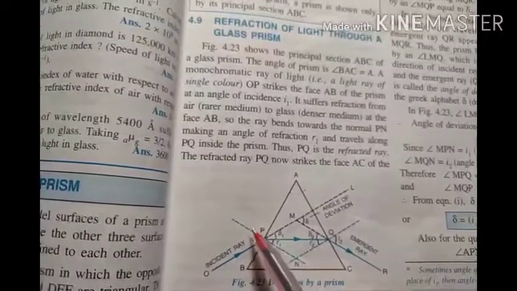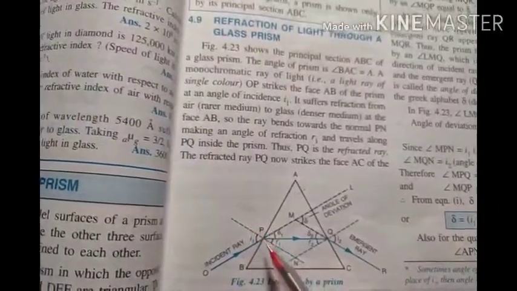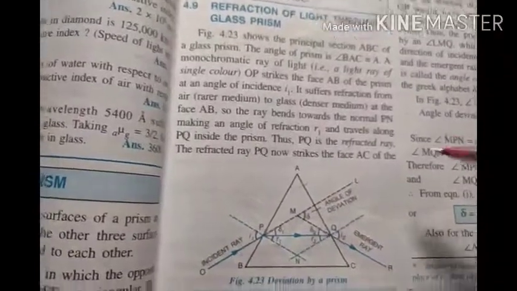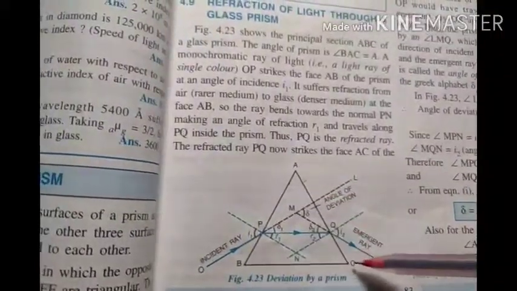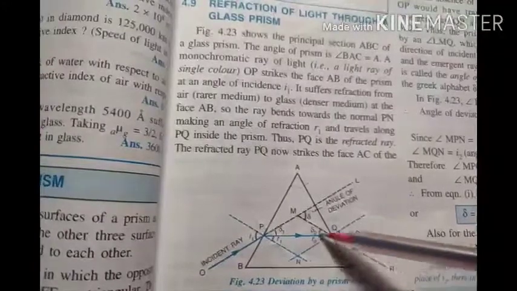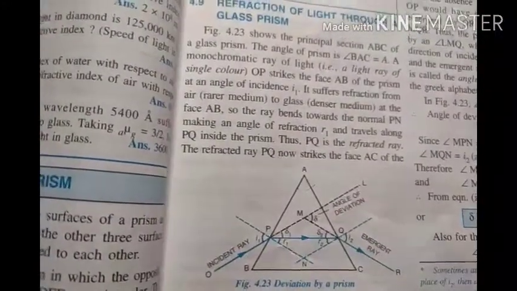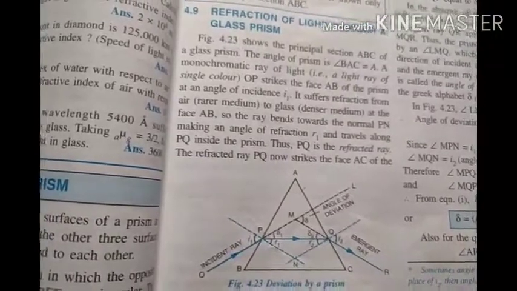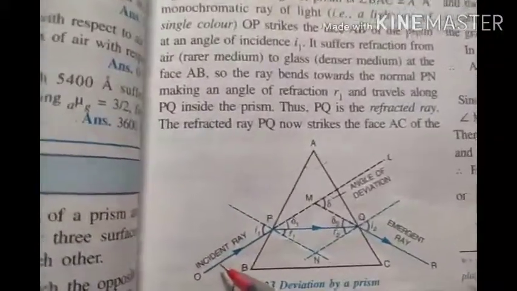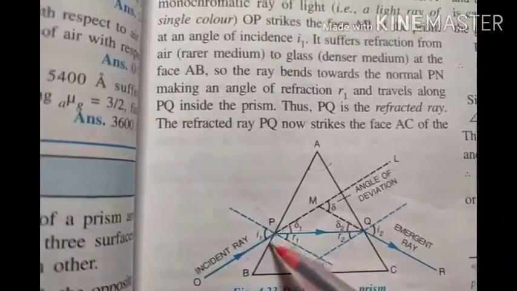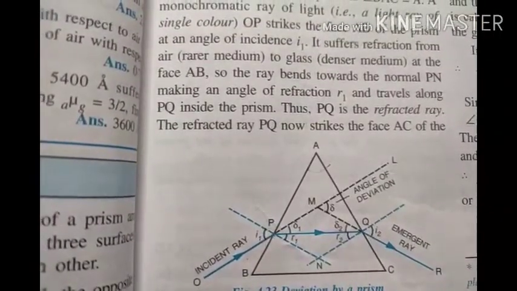See the dotted line over here, PN, this dotted line is normal to this surface. Similarly, AC is another surface of the prism, and this dotted line QN is the normal to this surface. We need the normal so that we find the angle of incidence. This incident ray strikes this surface at point P, and the angle between this incident ray and the normal we call the angle of incidence.